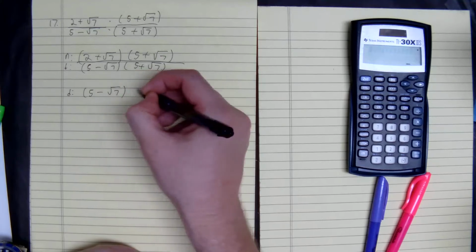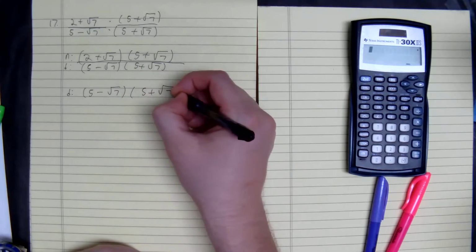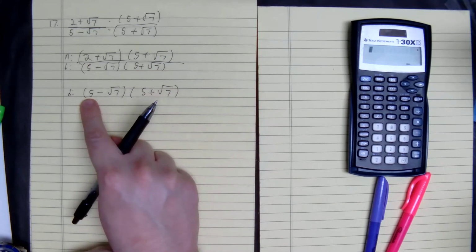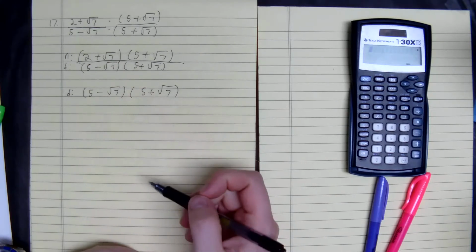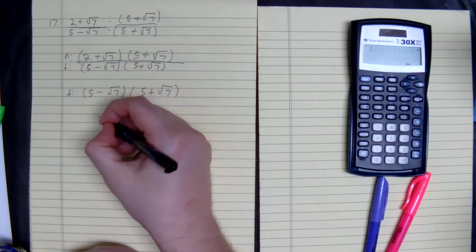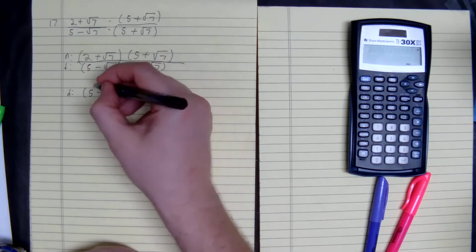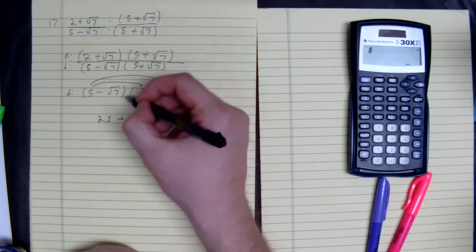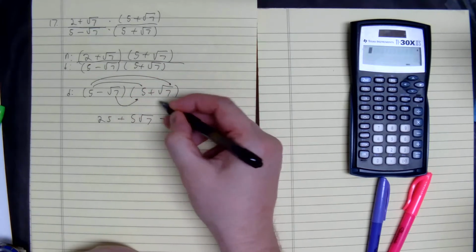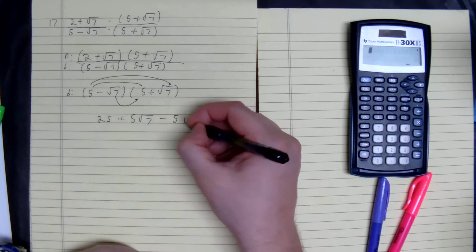5, take away square root 7. 5 plus square root 7. So we have the quantity of 5, take away square root 7 times the quantity of 5 plus square root 7. So 5 times 5, you get 25. Then 5 times 1, you get plus 5 square root 7. Then right here, 5 times negative 1, you get minus 5 square root 7.